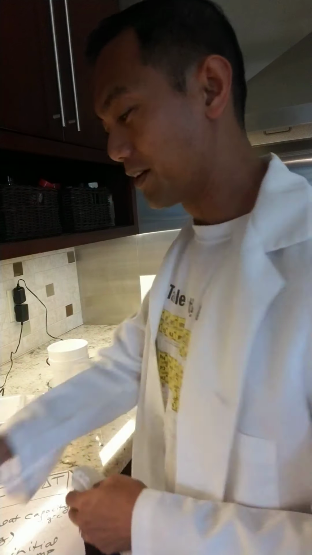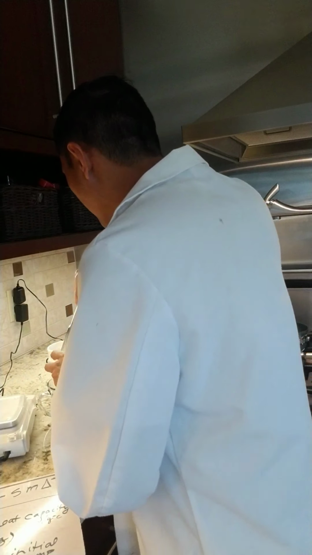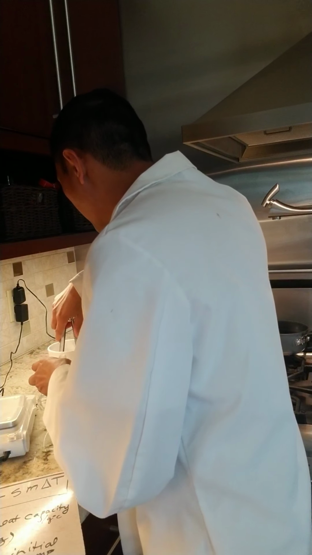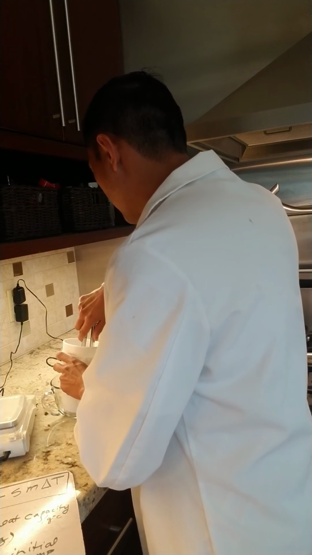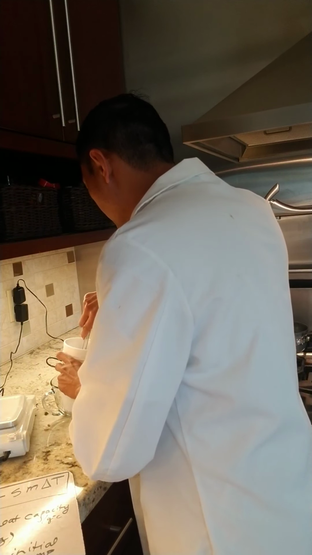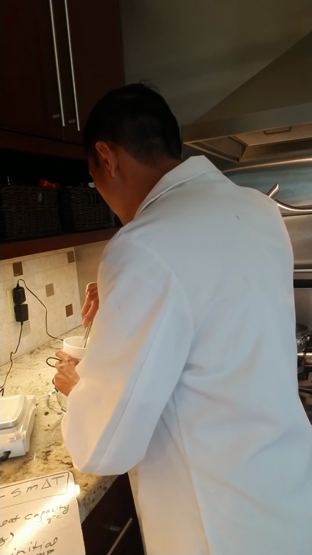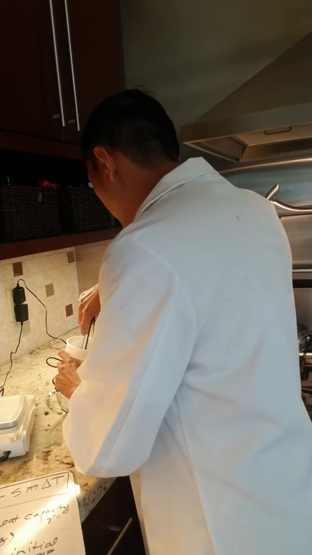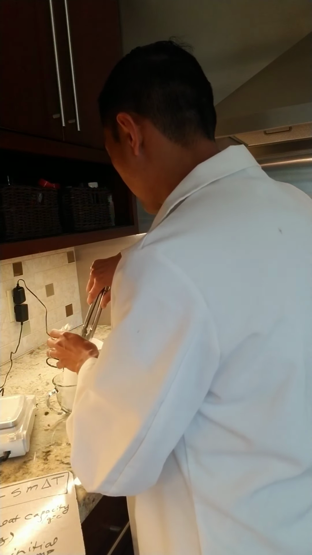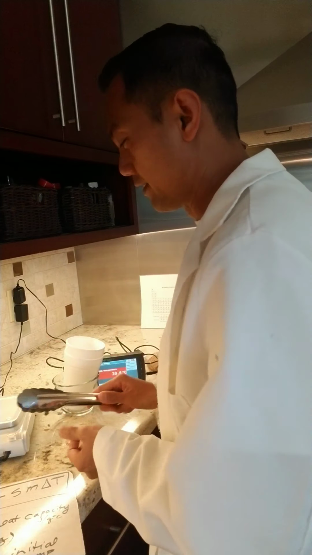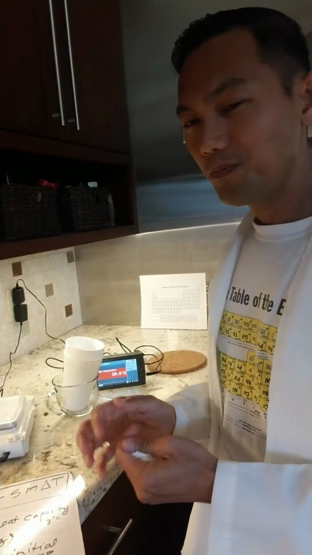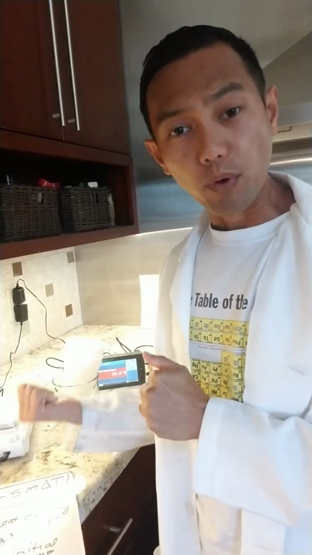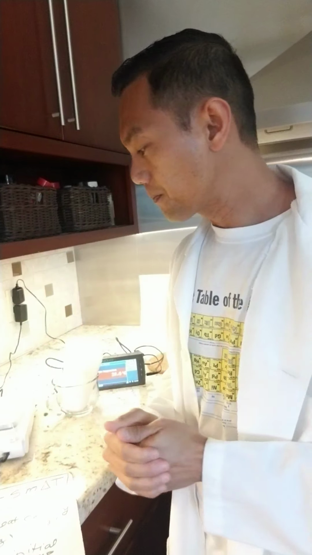All right, so here's metal B. Try not to lose it or spill it. Hard to pick it up. Okay, you got it. So I'm trying to dry it right now. And then I'm going to weigh it, and that will be our last data point.